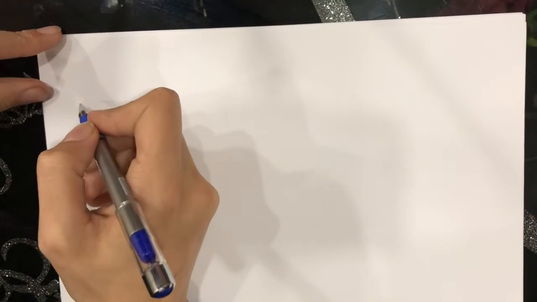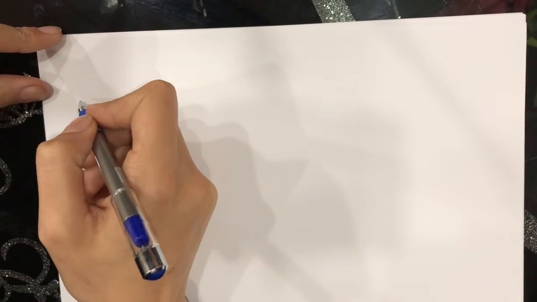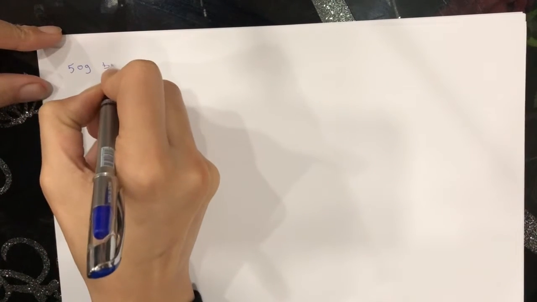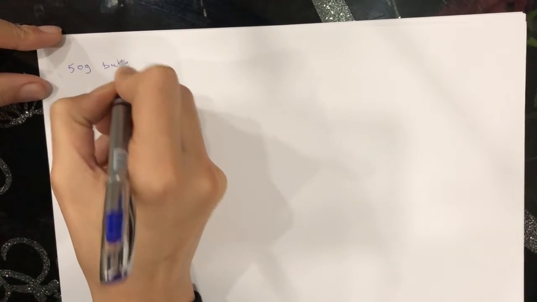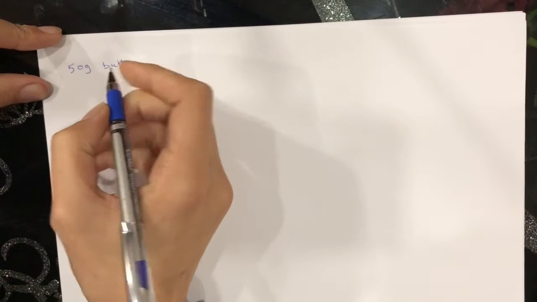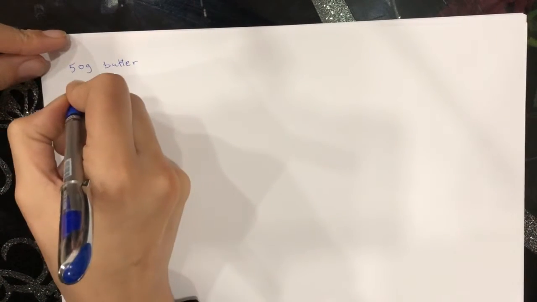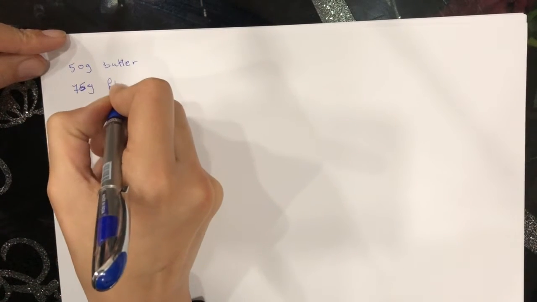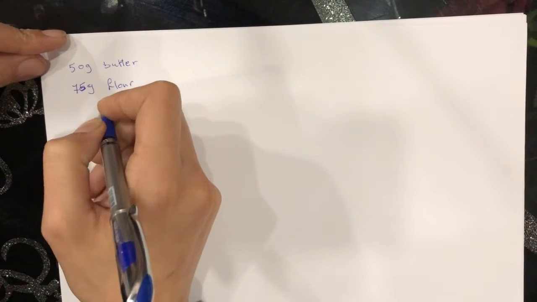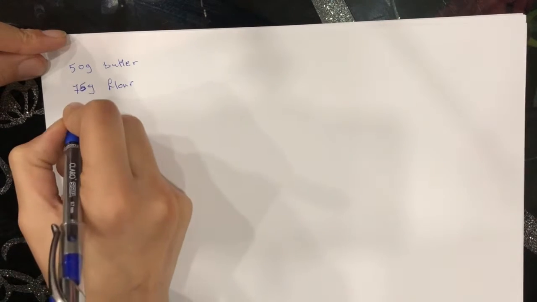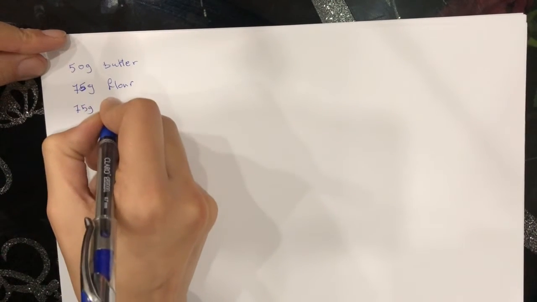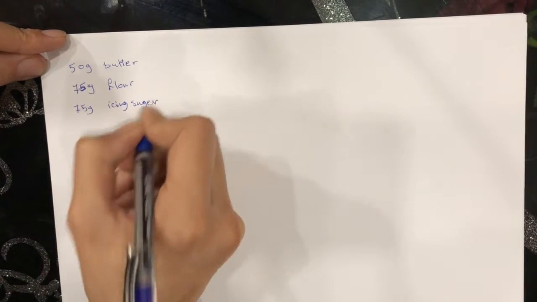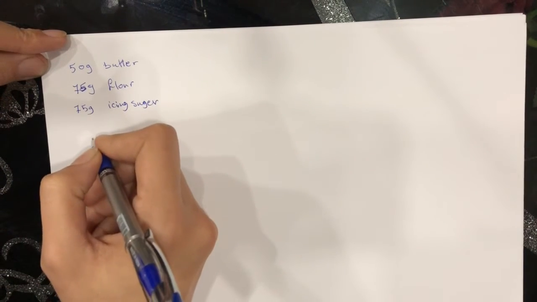He is giving me ingredients to make biscuits. The ingredients are 50 grams of butter, 75 grams of plain flour, 75 grams of icing sugar, and 100 milliliters of honey.